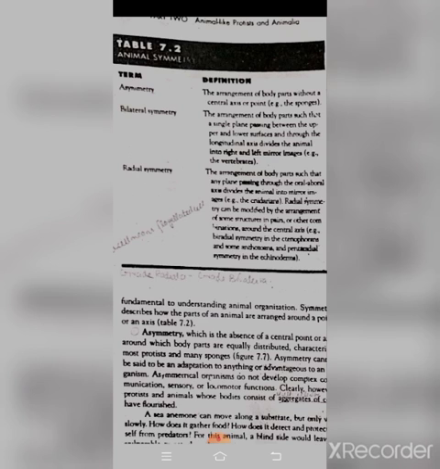Radial symmetry can be modified by the arrangement of some structures in pairs or other combinations around the central axis, as biradial symmetry in the ctenophorans and some anthozoans, and pentaradial symmetry in the echinoderms.